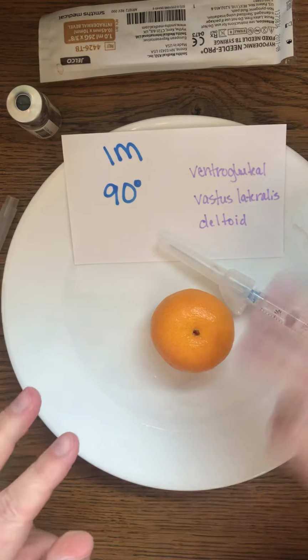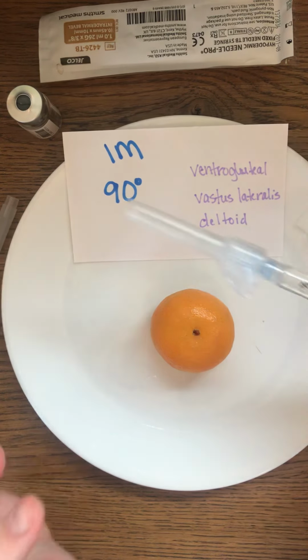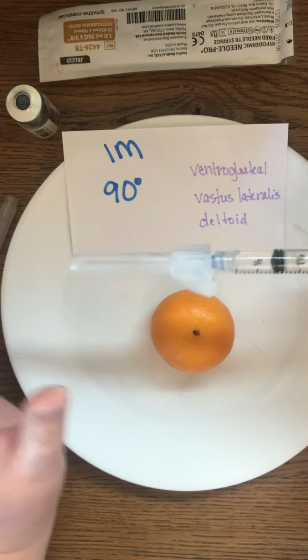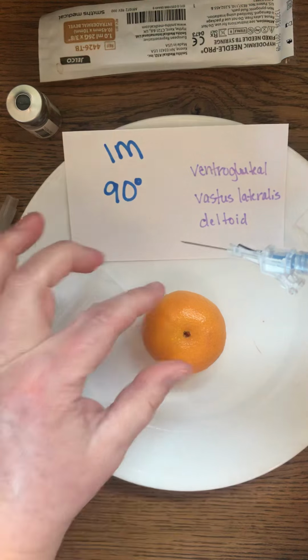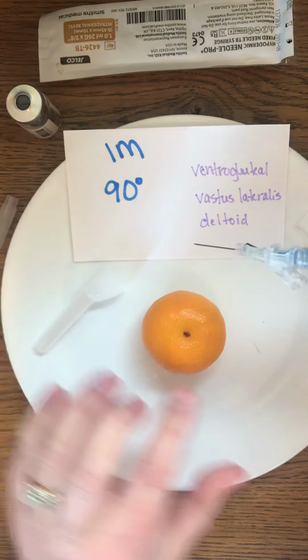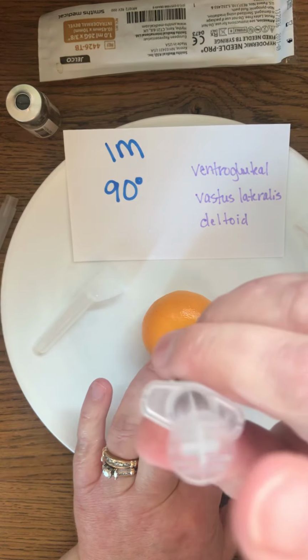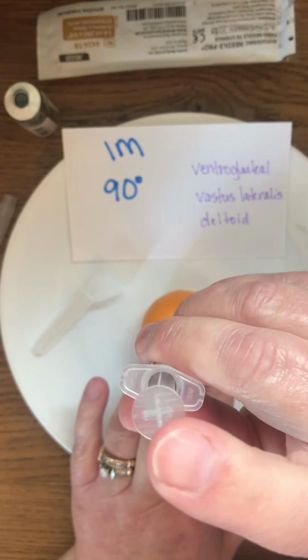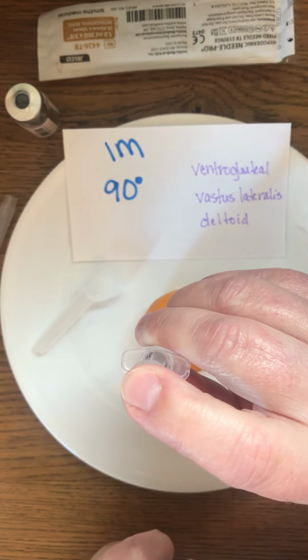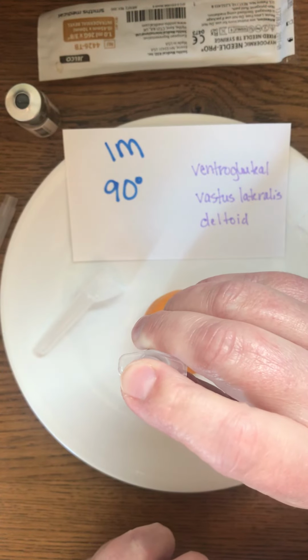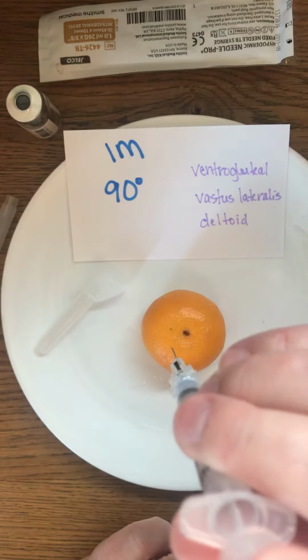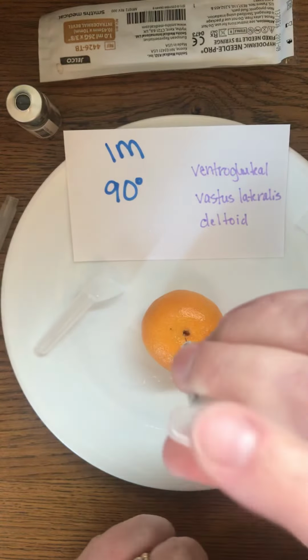All right, so I've already done this. I've cleaned my skin, I've cleaned my site, I've checked all my stuff. And again, it's going to be really hard to show that Z-track method on this orange. But if I were to do it, I would pull this skin down, or pull it this way, pull it taut, and then you're just going to jab in. You do want to do a rather quick jab and go through, and then when you pull out, pull straight out.